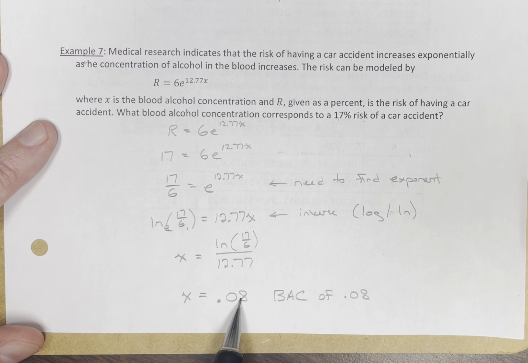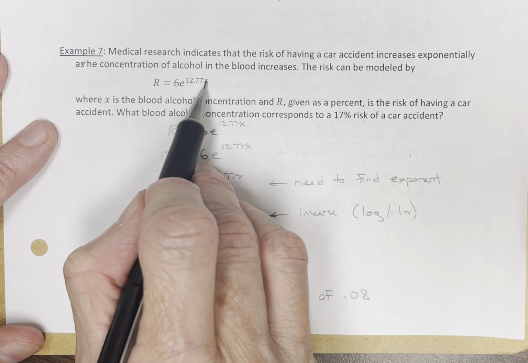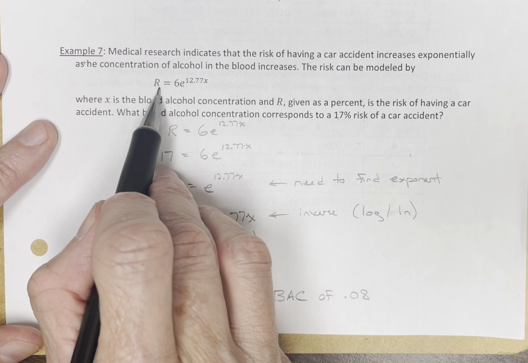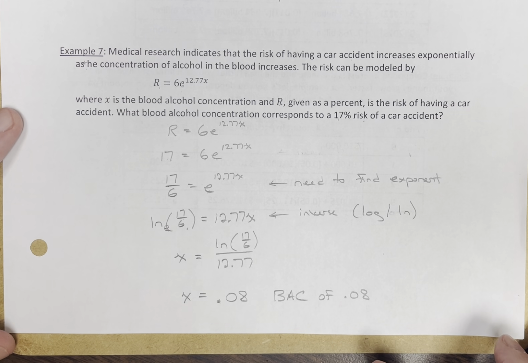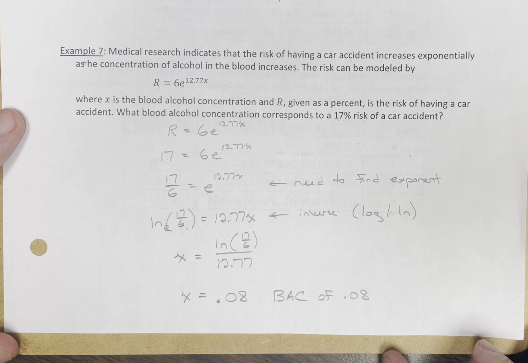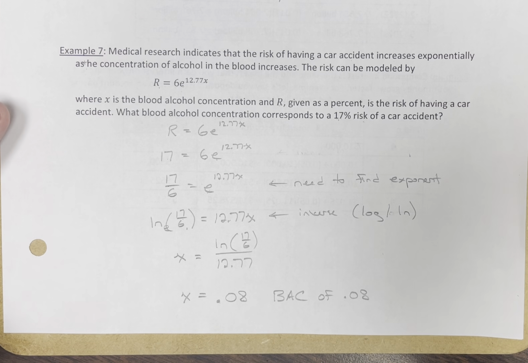Check it. You should be able to put in 0.08 into here and get 17 coming out of here. So, a lot of different problems, including some application problems. Working with logs takes time and knowledge of those exponential rules or properties and those logarithmic rules or properties.